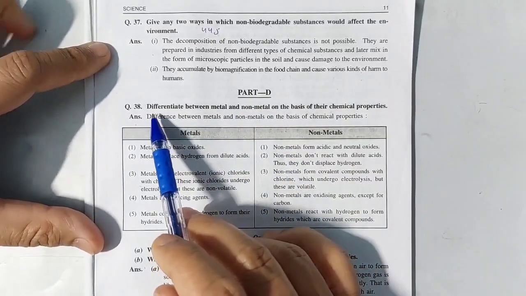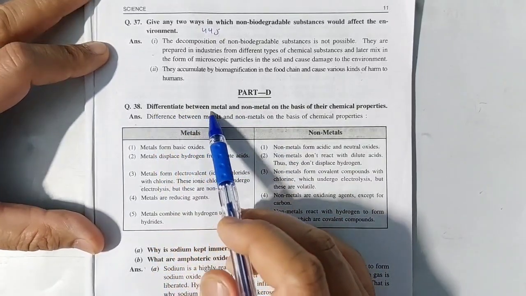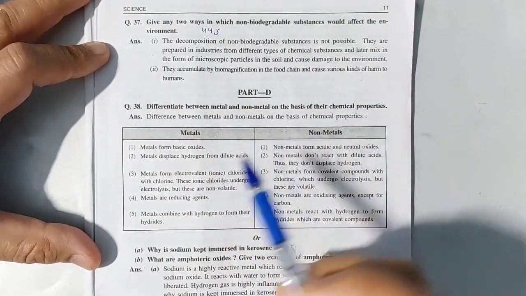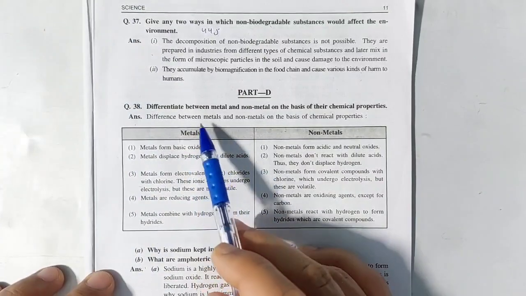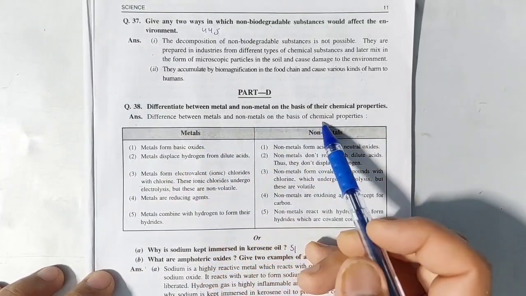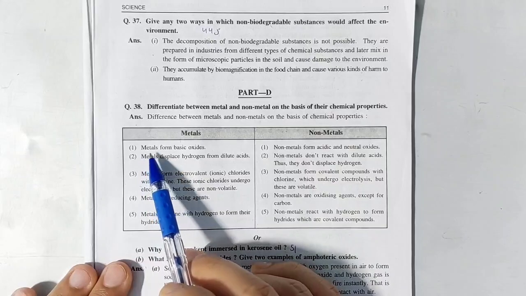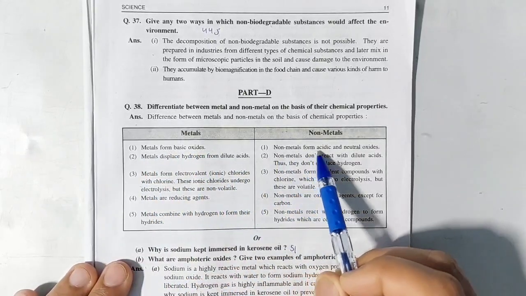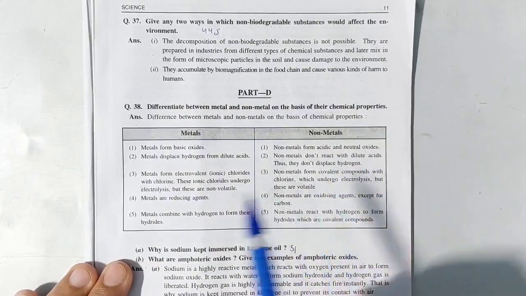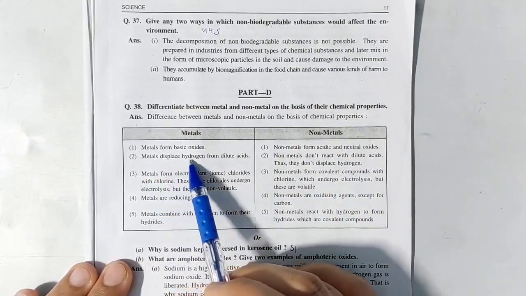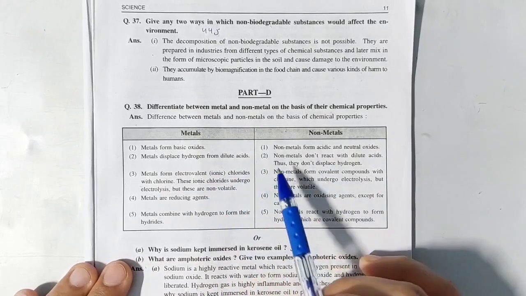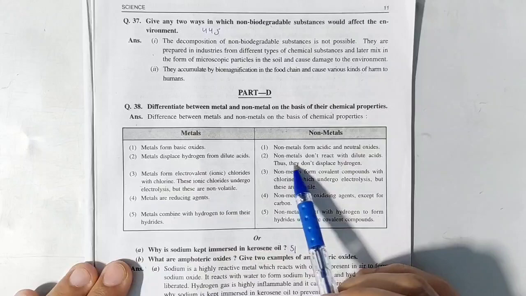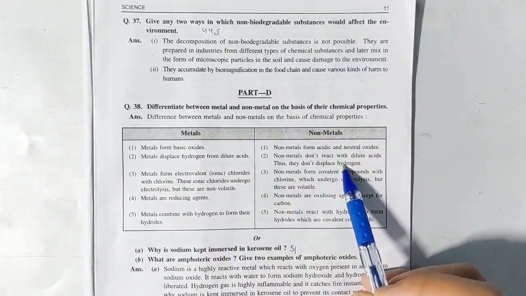Our next question is, differentiate between metals and non-metals on the basis of their chemical properties. Now, the difference between metals and non-metals on the basis of their chemical properties. Metals form basic oxides, whereas non-metals form acidic and neutral oxides. Metals displace hydrogen from dilute acids. Non-metals don't react with dilute acids, thus they don't displace hydrogen.